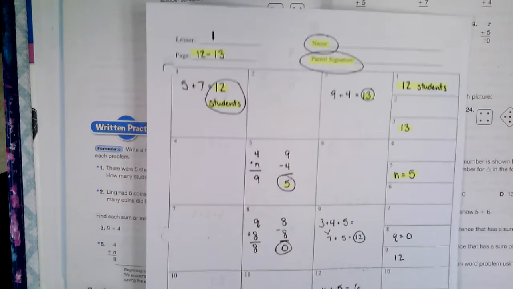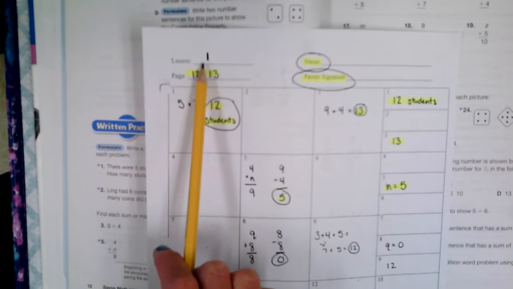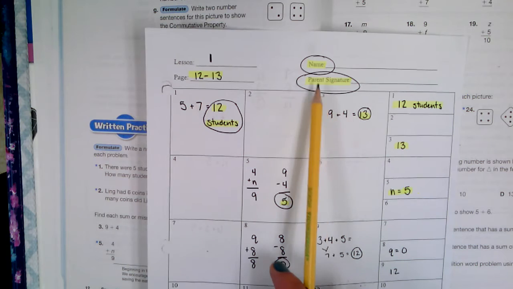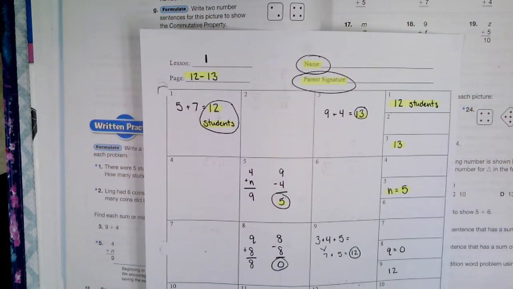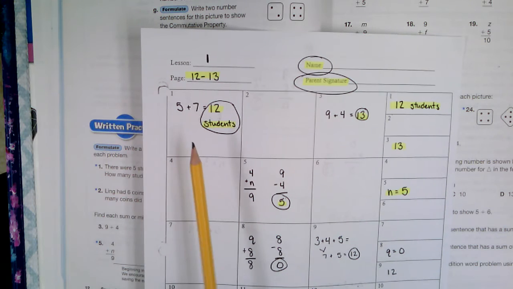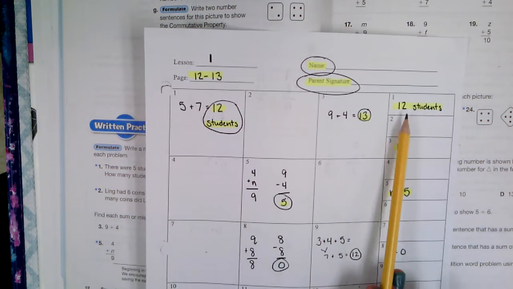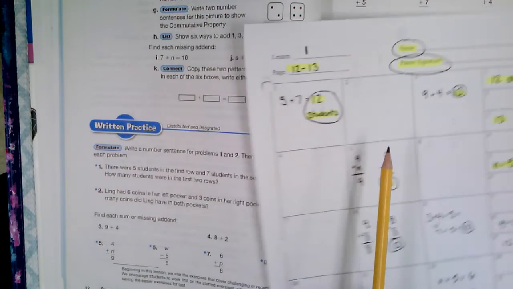Our written practice will always be done on a sheet that looks like this. I'll have written for you what lesson we're on, what page number the problems are on, and then you're responsible for writing your name on there, and then when you're done, having a parent check it. We will start, all of our work goes in this big box, and then the final answer comes over here at the side. So I'll show you what I did for number 1.